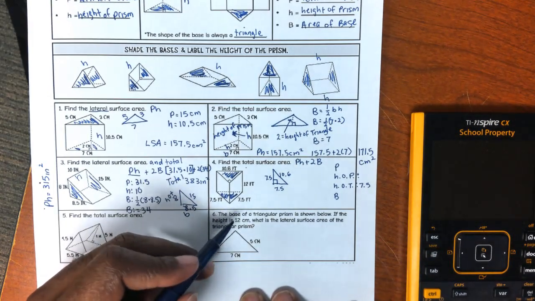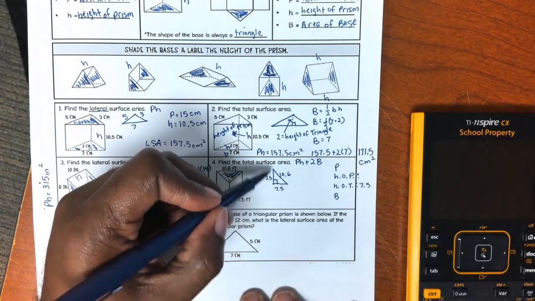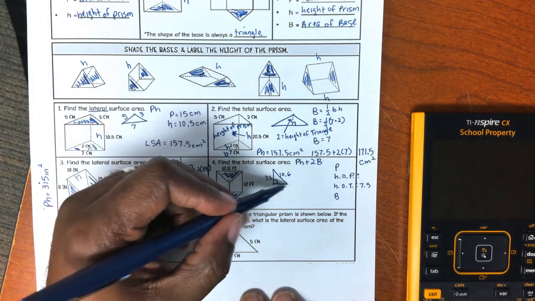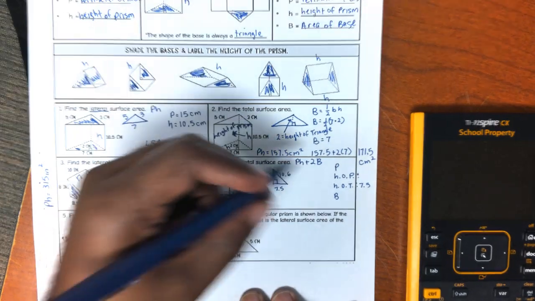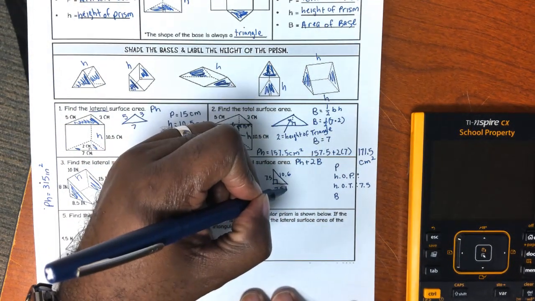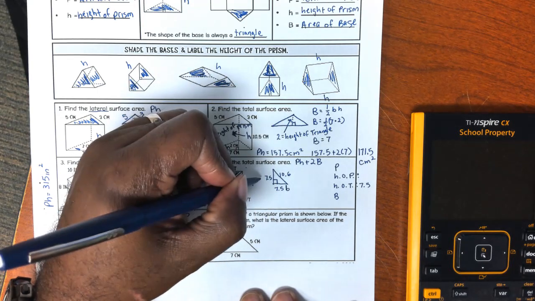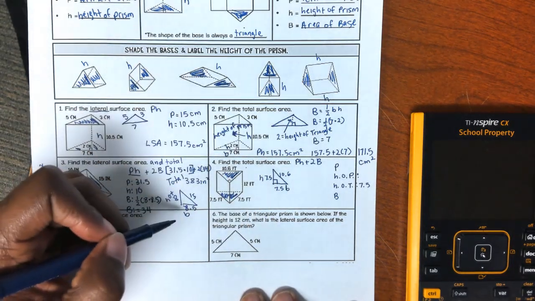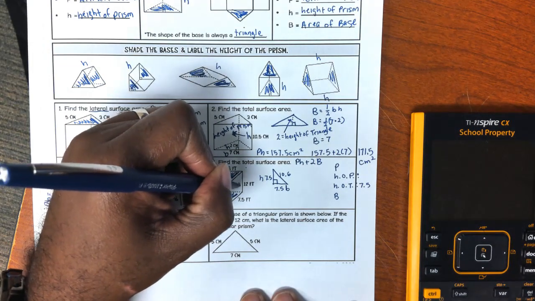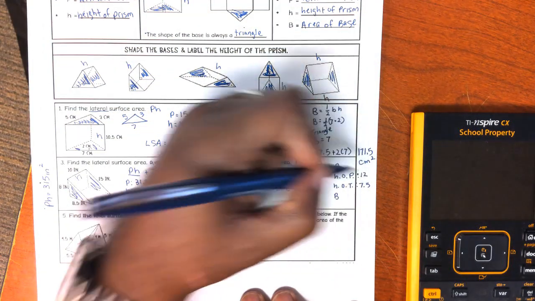The base of my triangle is also 7.5 because we can see that it's a right triangle, right? The diagonal would not be your base. The base is always met by a right angle, so base is also lowercase b, okay, and this is h. And then the height of my prism, this is HOP, is 12, okay?